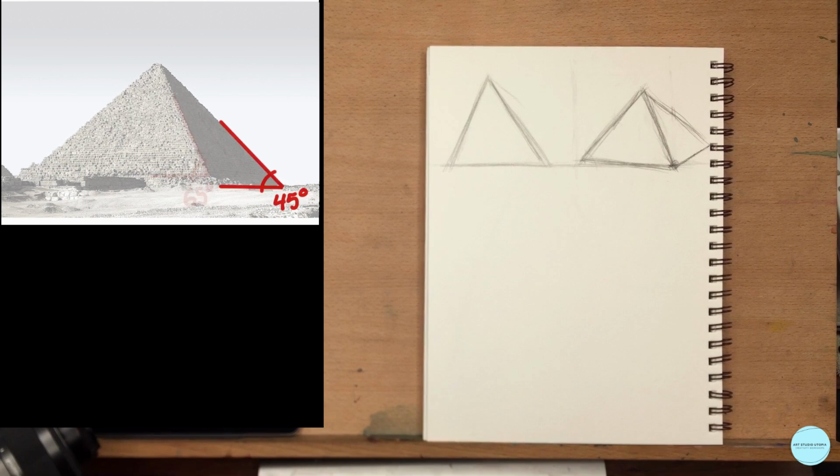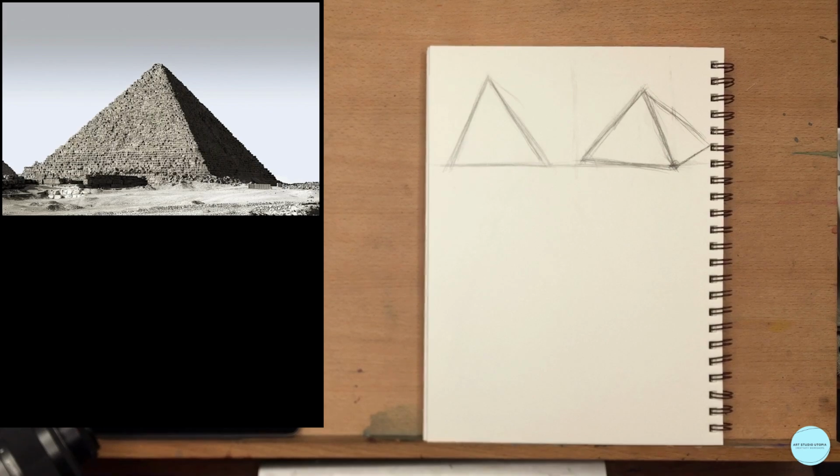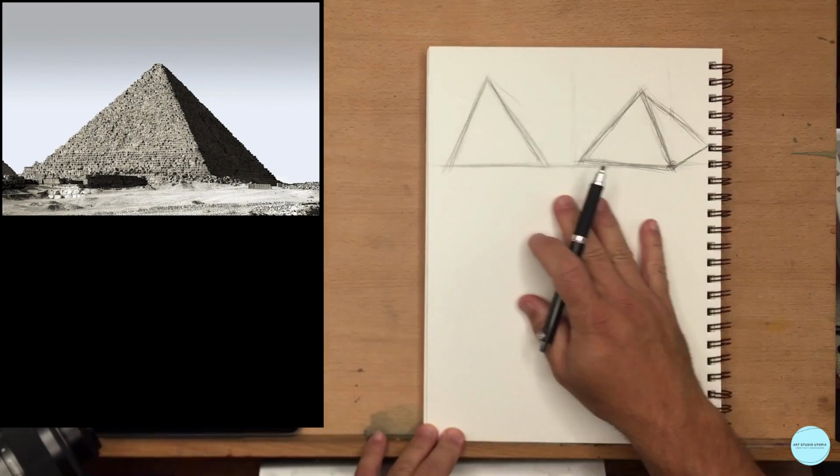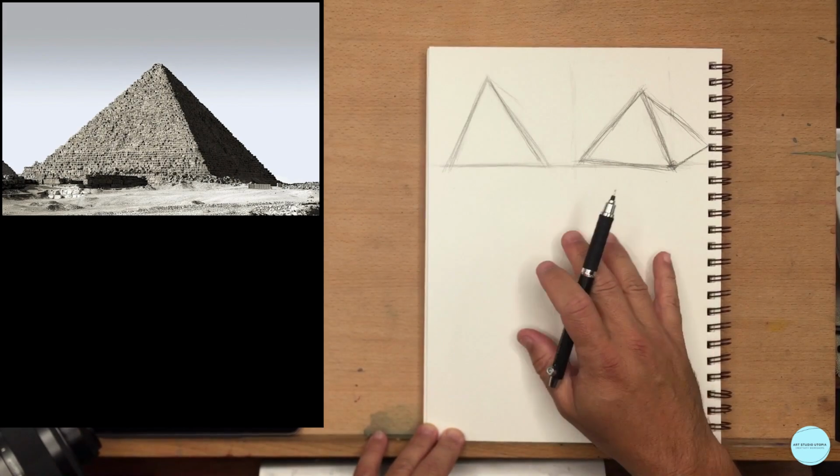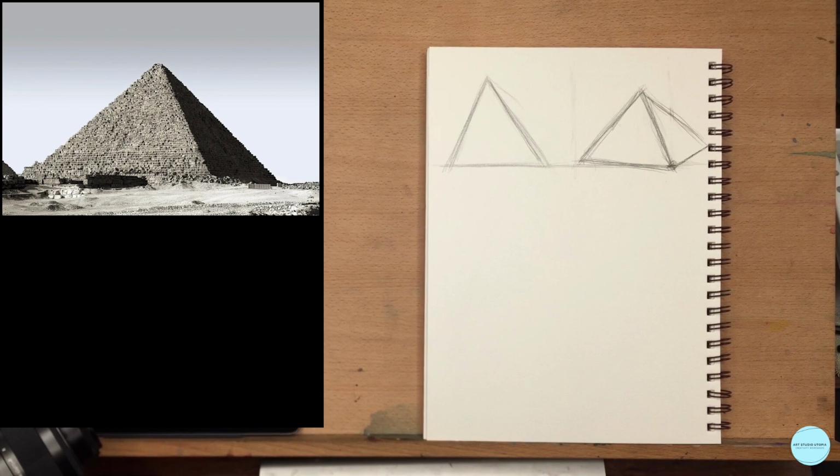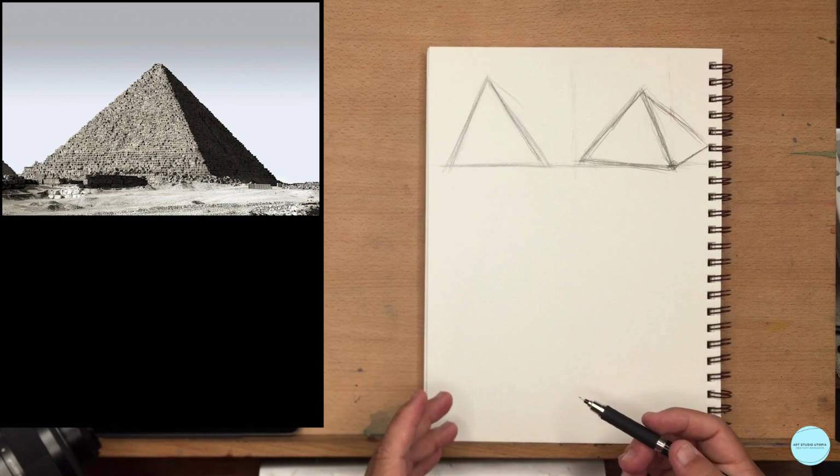And now we can go back. What I want to focus on is the next thing. I am going to draw my pyramid a little bit bigger, and put a little more care into the quality of line.